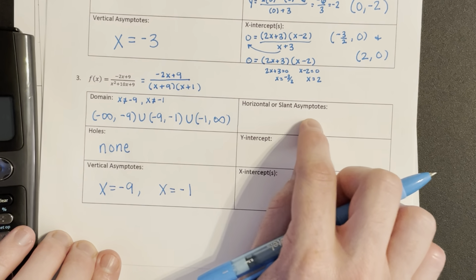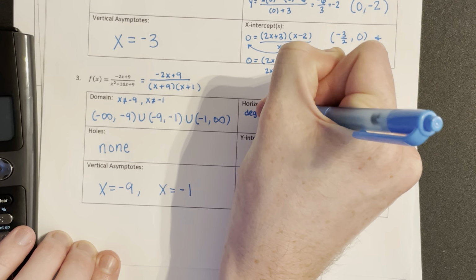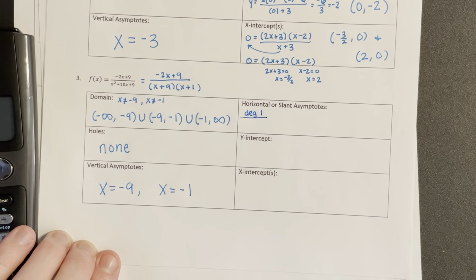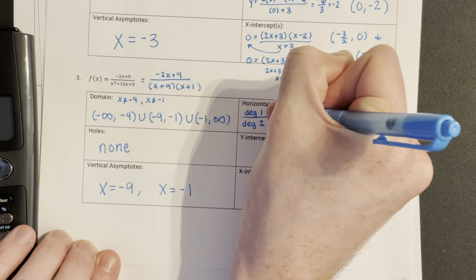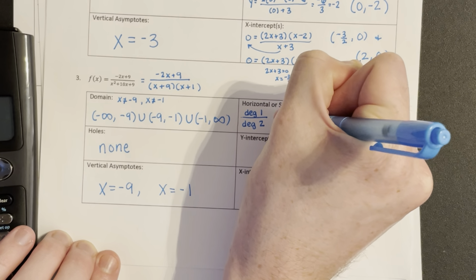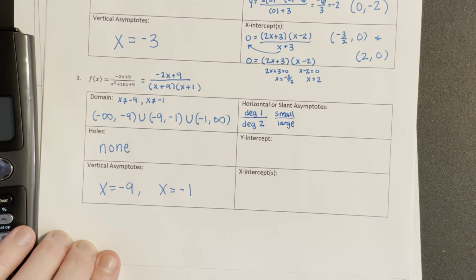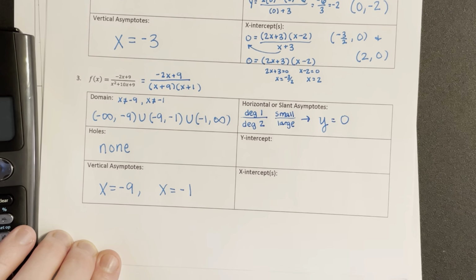Our horizontal asymptote is based off the degree, so we have a degree 1 on top. It's just x to the first, and a degree 2 on bottom. So this is where it's a small over large. That's automatically going to be y equals 0.